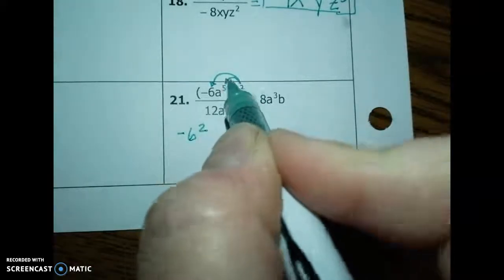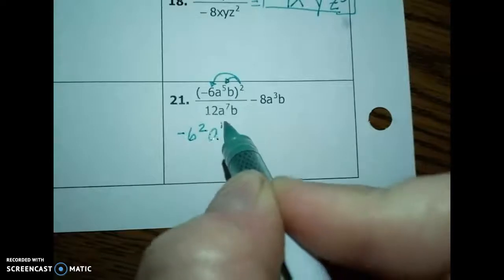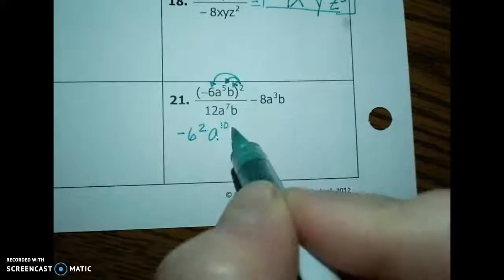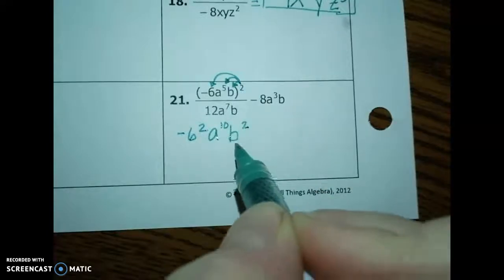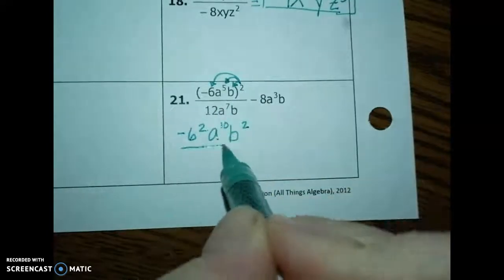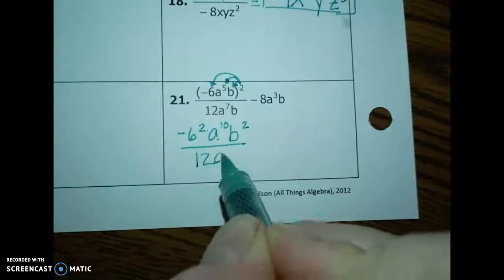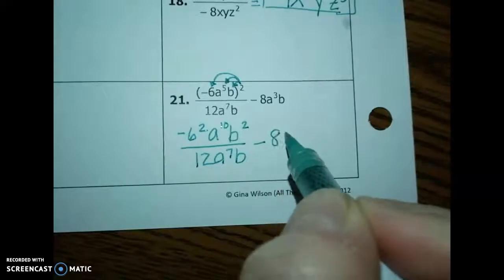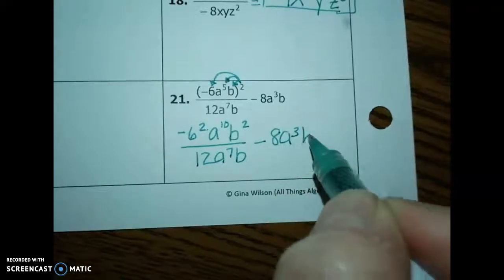Take the 2 to a to the 5th, and it becomes a to 10. And then 2 to b to the 1st will become b squared. I don't have anything to do to the bottom, so I'm just going to go ahead and bring this down. A7, b, and I haven't done anything yet over here. There's nothing to distribute or simplify yet.